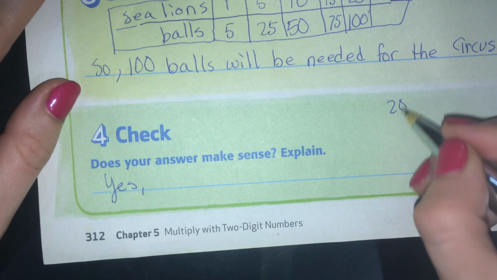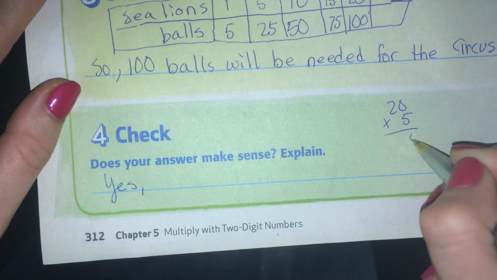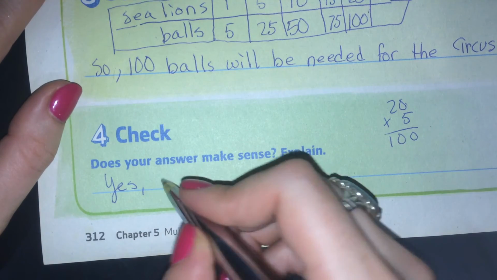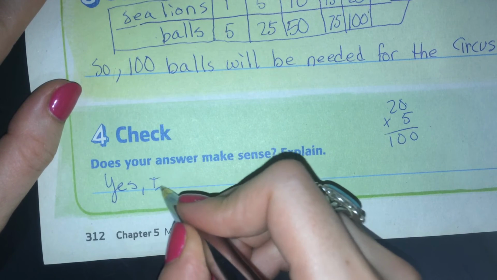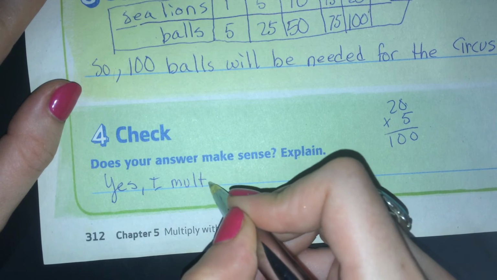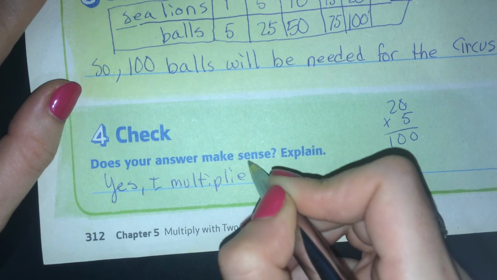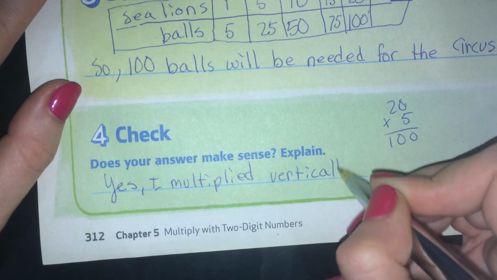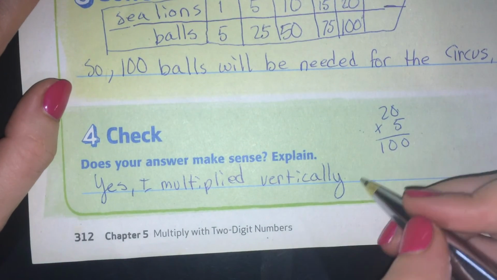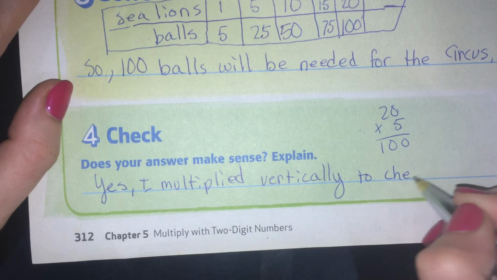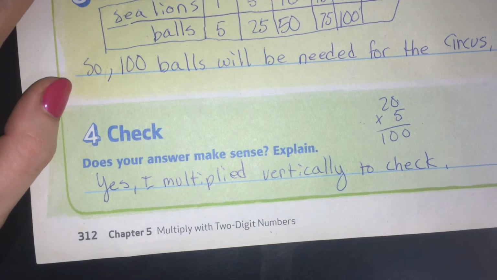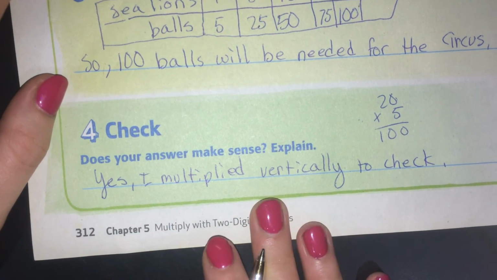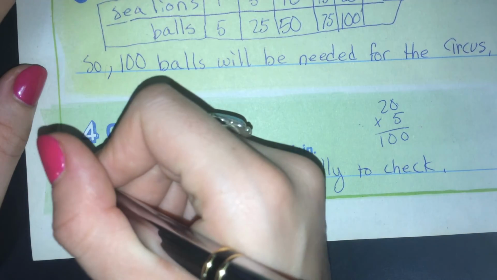So 20 times 5. 5 times 0 is 0, 5 times 2 is 10. Yes, I multiplied vertically, that's this one, to check. Awesome. Okay, hold on. I'm going to show you one more problem, so don't cut the video just yet.